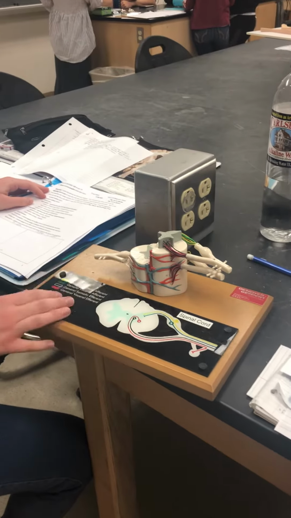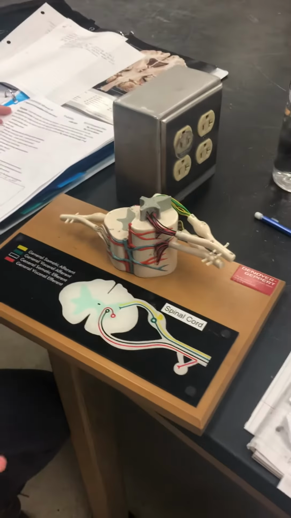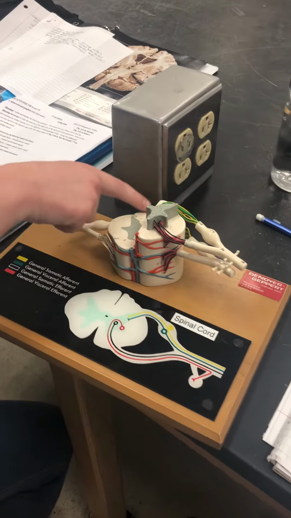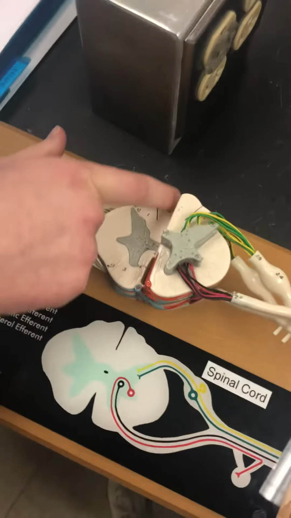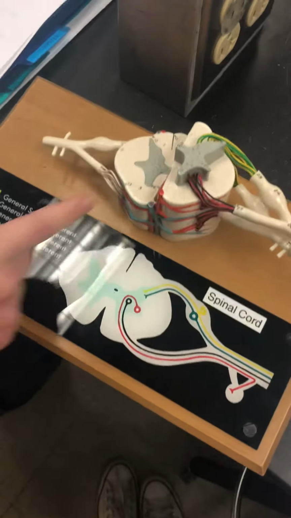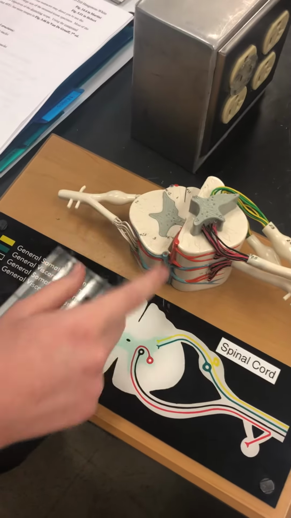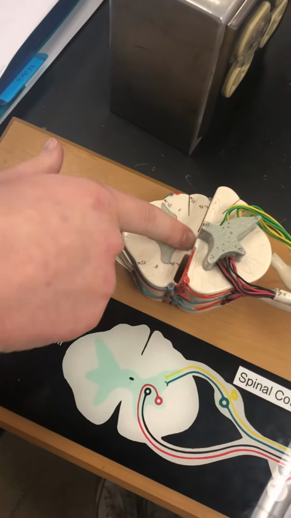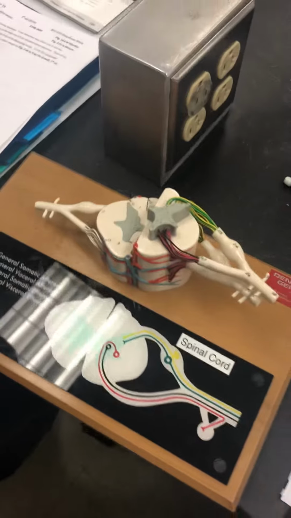Right, so this is a model of the spinal cord. We're going to go over the different parts that compose the spinal cord. So let's start with the posterior median sulcus, which is going to be this little kind of insert that you kind of see back here. The anterior median fissure, which is going to be this hole coming right across here. You have your central canal, which is this tiny hole going down the center of the spinal canal.